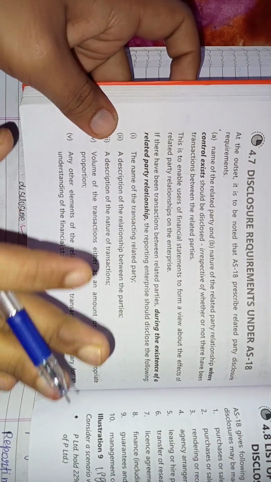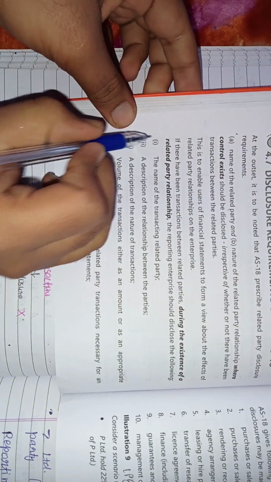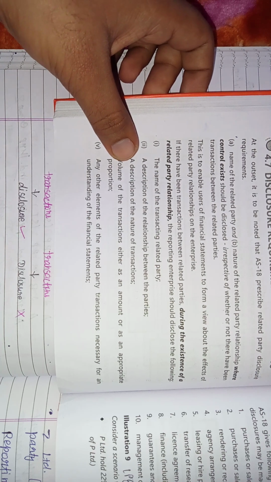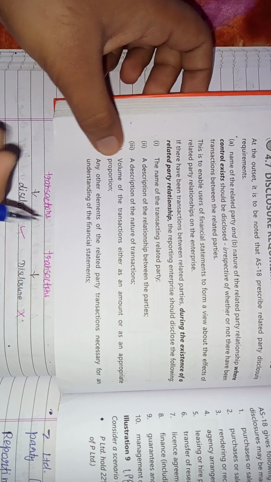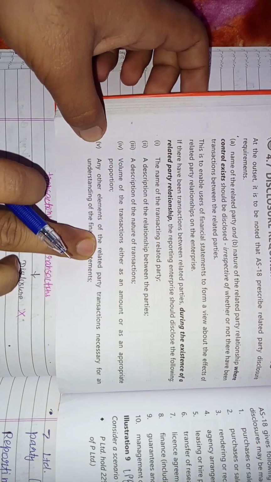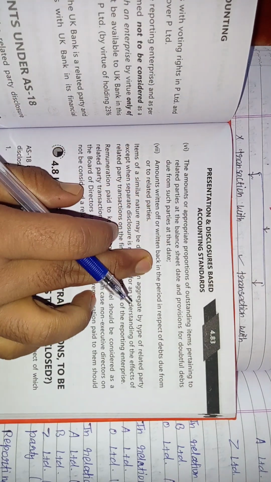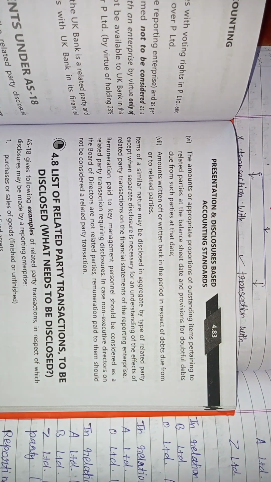Also, if there is a transaction between related parties, we need to disclose the name of the transacting related parties, description of the relationship between the parties, description of the nature of transaction, volume of transaction, any other element, and the amount or appropriate proportion of outstanding items and amounts written off or written back in the period in respect of debts due from or to related parties.